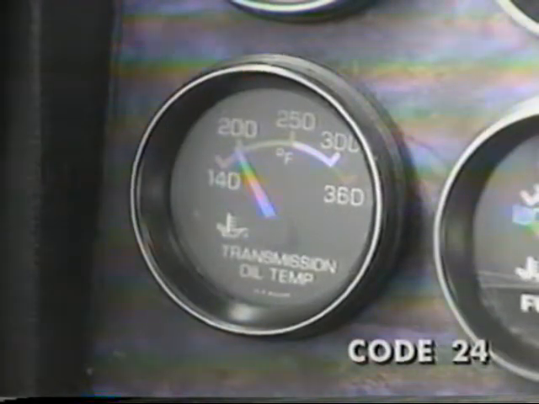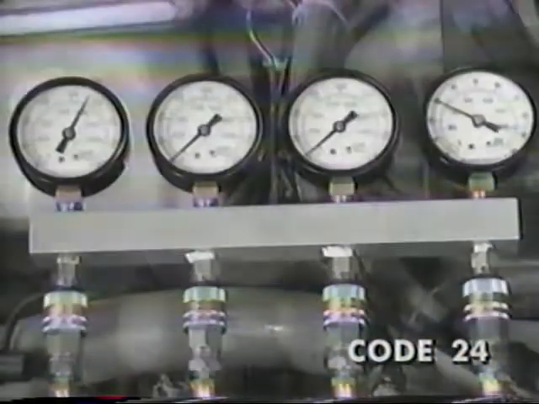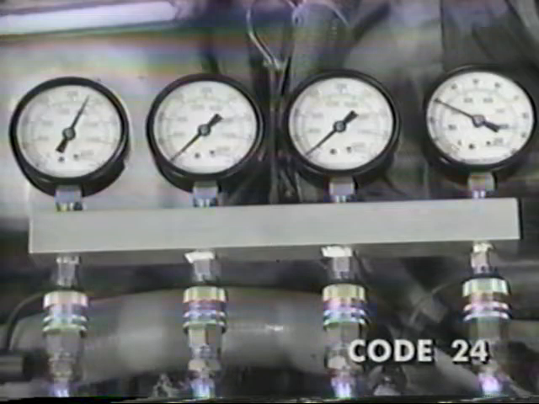Connect 0 to 300 psi gauges to the main, interrupt, and bypass lockup pressure points. Also connect a 0 to 100 psi gauge to the lube pressure port. Make sure your PTO is in the off position if you have one, and allow the transmission to reach operating temperature. Now, with the engine at idle, monitor the pressure gauges.